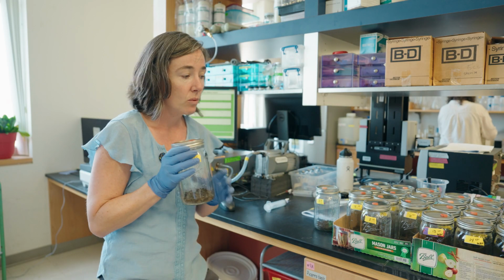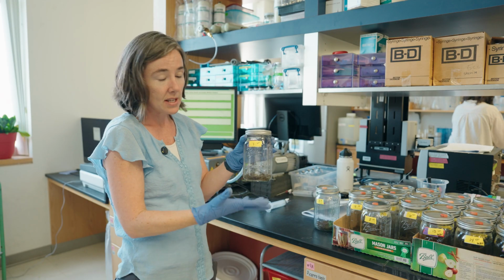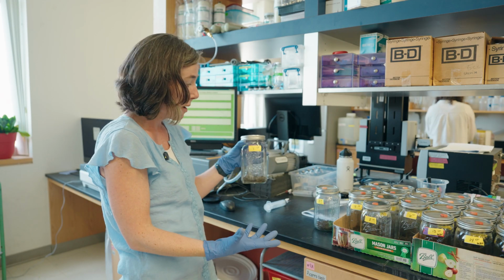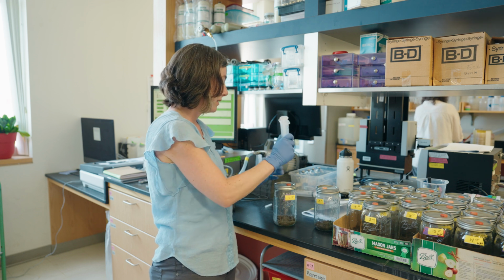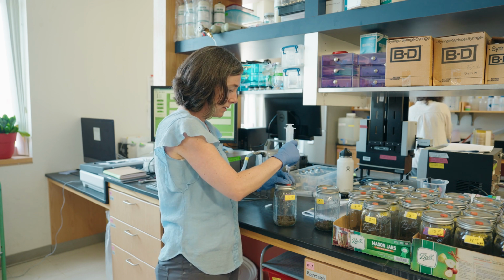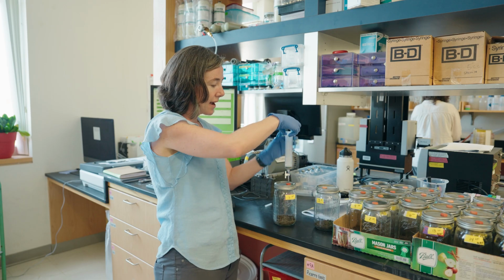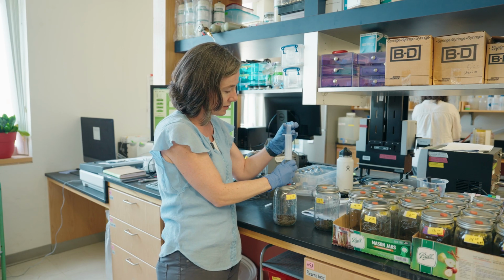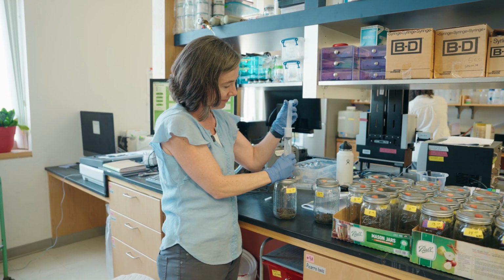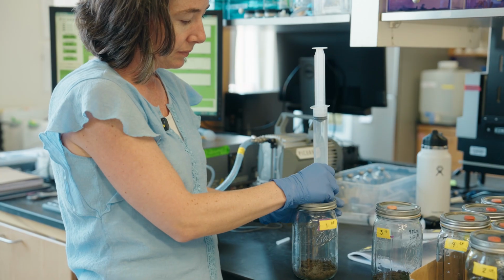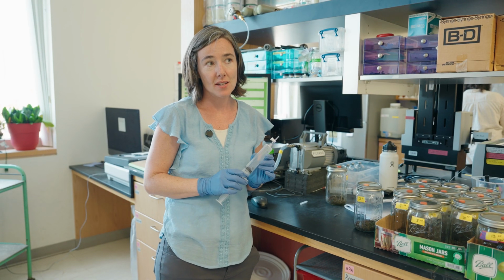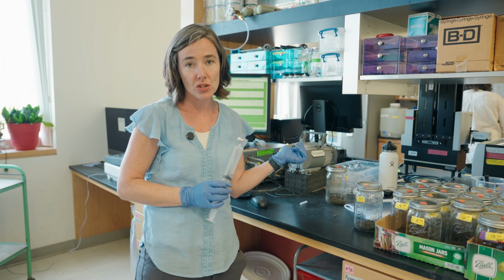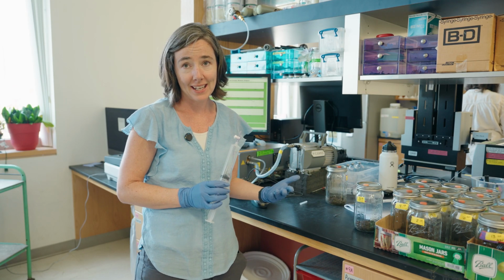So to do that, we have a sample that's been sitting for a while, allowing that breakdown to happen. And then you can simply collect some gas from the headspace. Once we have a sample, we can analyze it on an instrument that measures the composition of the gas.